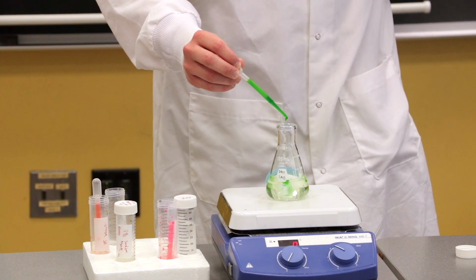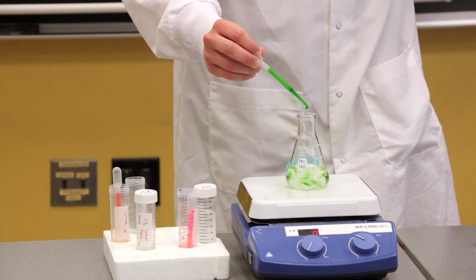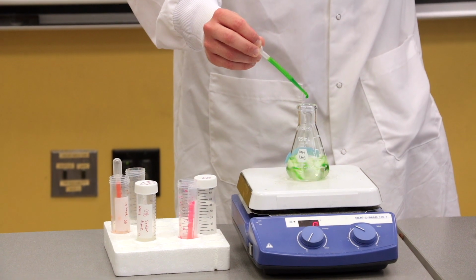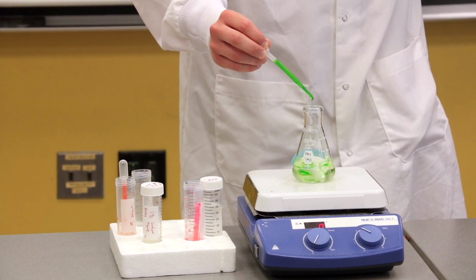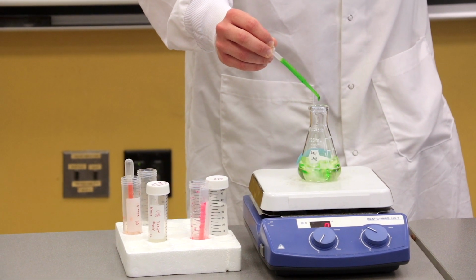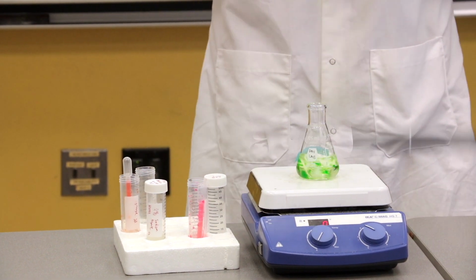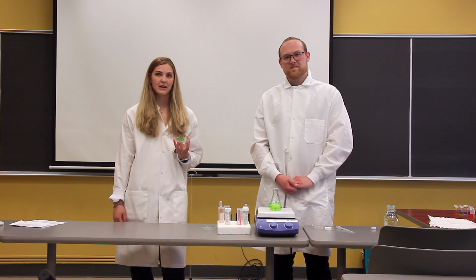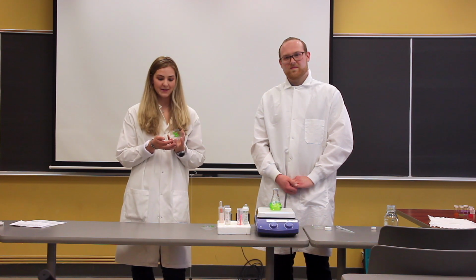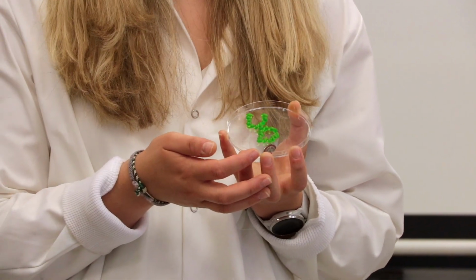So once dropping the colored sodium alginate solution into the calcium chloride solution, the solution in the beaker will need to stir for about 15 minutes, and we have it going at a rate of 400 revolutions per minute. After 15 minutes, the beaker can be removed and the solution can be drained, leaving you with the formed hydrogels that you can make into fun shapes like the UD logo.